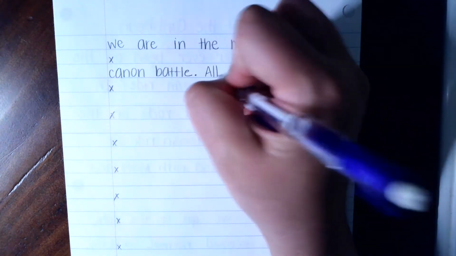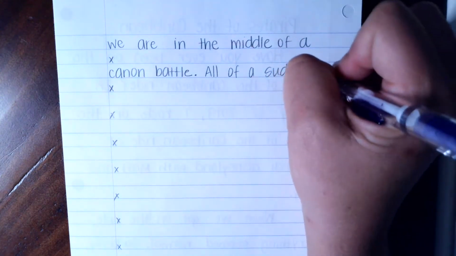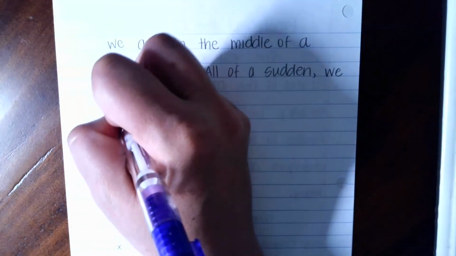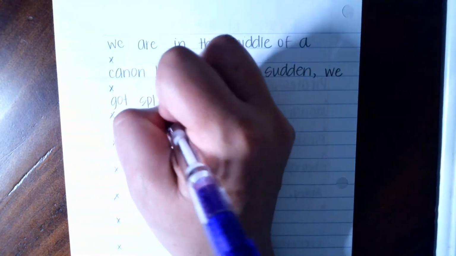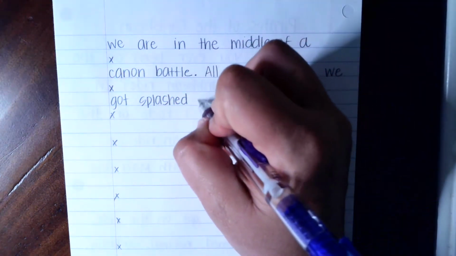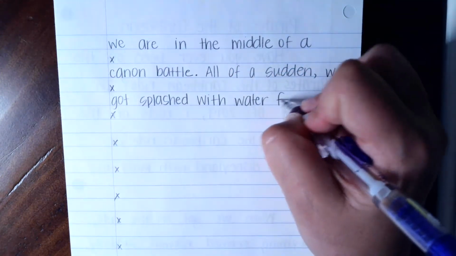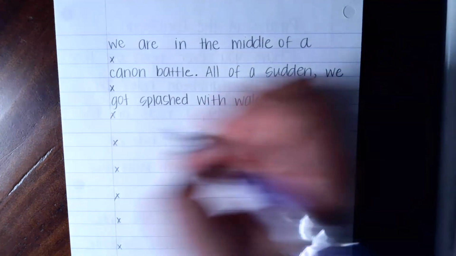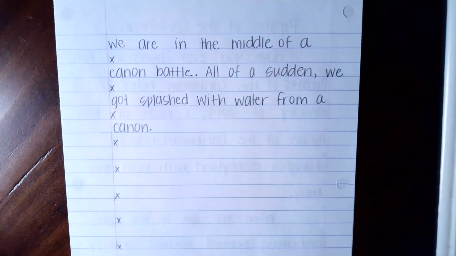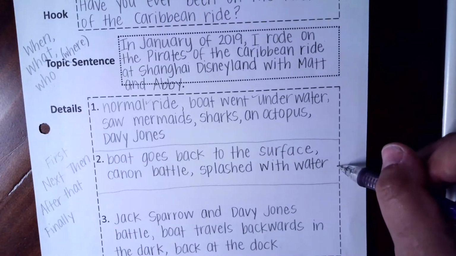So all of a sudden, comma, that's my time word or phrase, we got splashed with water from a cannon. Okay, that one didn't seem to take as long. It was a little bit shorter, but there's my second detail.